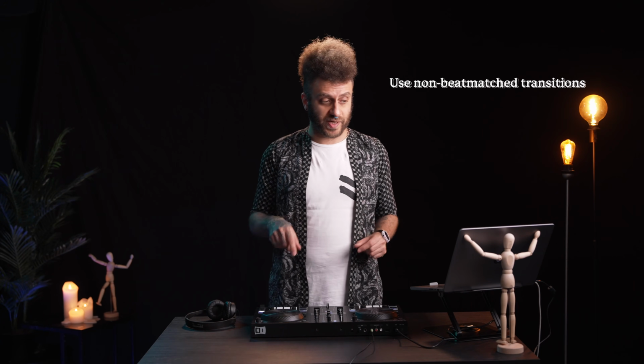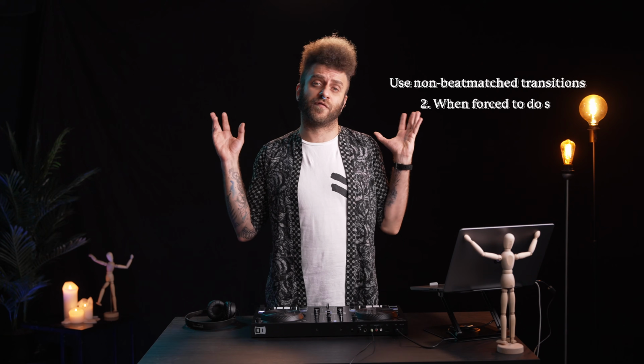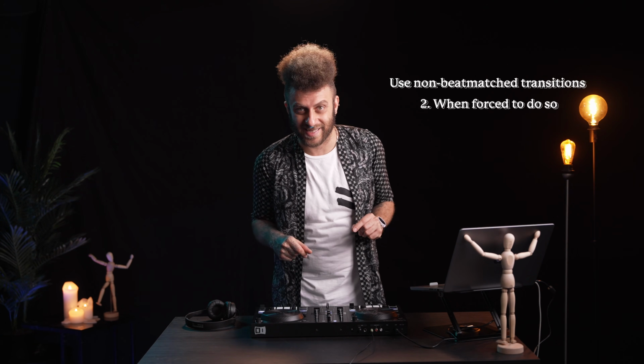The other category is when we are kind of forced to use this technique. This is the case when we are mixing a non-electronic song with an electronic song. Often, non-electronic songs have an unsteady BPM, or maybe they don't have a beat at all. This unsteadiness makes it very difficult to beat match them with electronic songs that do have a steady BPM.